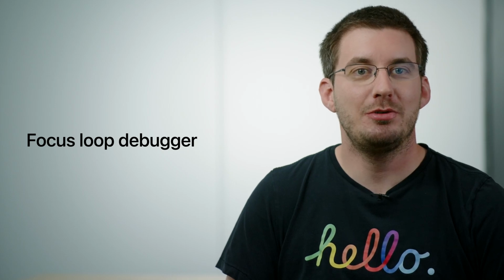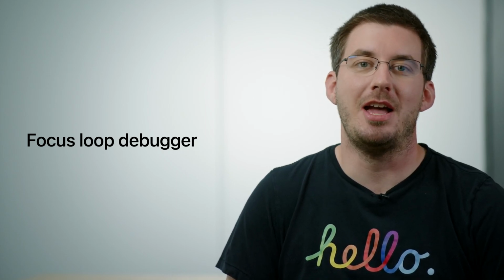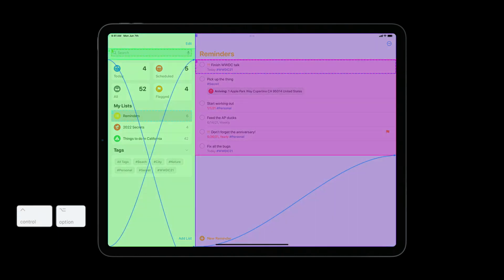Remember the screenshot I showed you with the focus groups and reminders? You can actually get this live in your app. When enabled, the focus loop debugger visualizes the tab loop order in your app when you press and hold the Option key. And when pressing Option and Control, you get a visualization of the focus groups. In this mode, the primary item of a group is indicated by a dotted line.